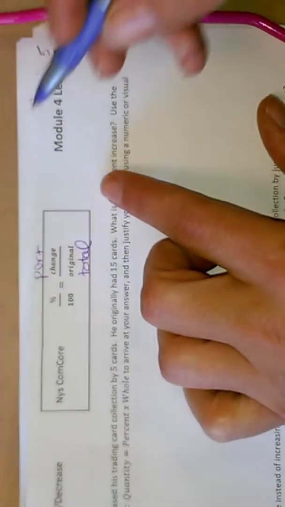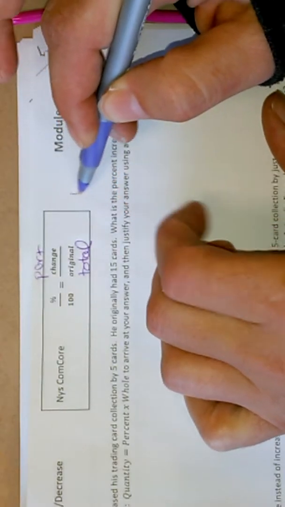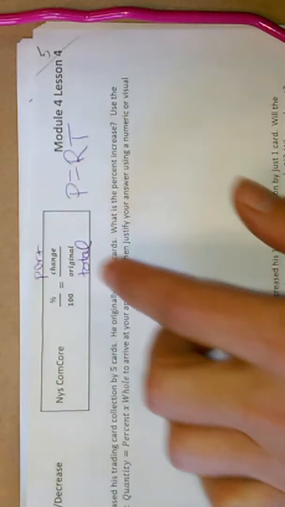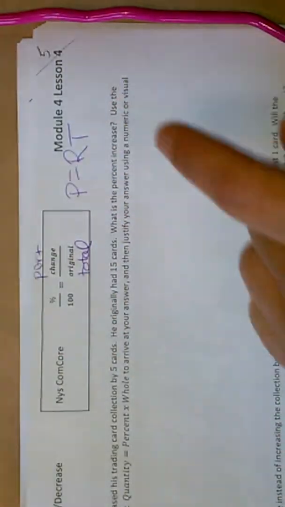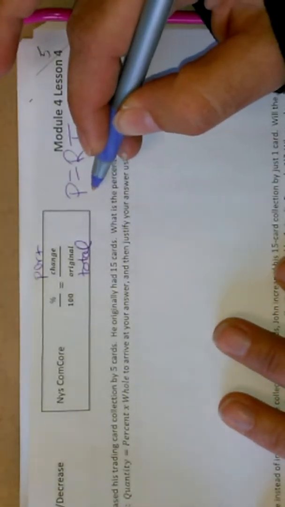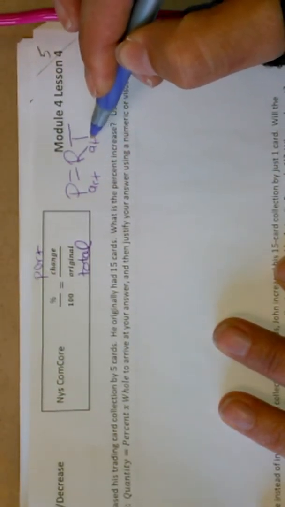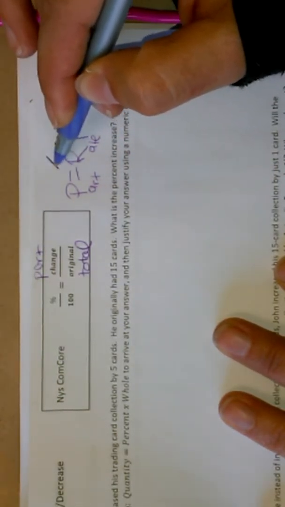I'm also going to talk about another formula, and it's nice to have it at the top. I'm going to call this formula PERT. It is the same exact proportion, except if you cross multiply, move stuff around. You can have the part by itself, the rate or the percent right here, and the total at the end.